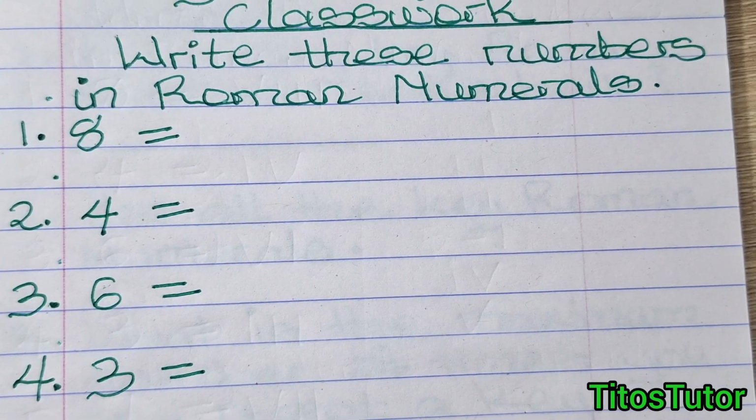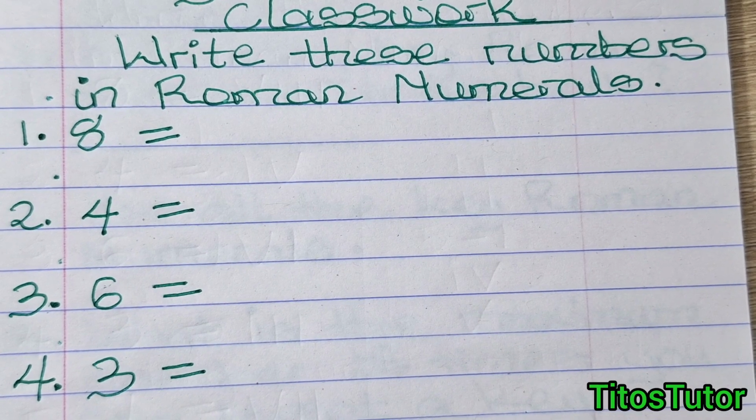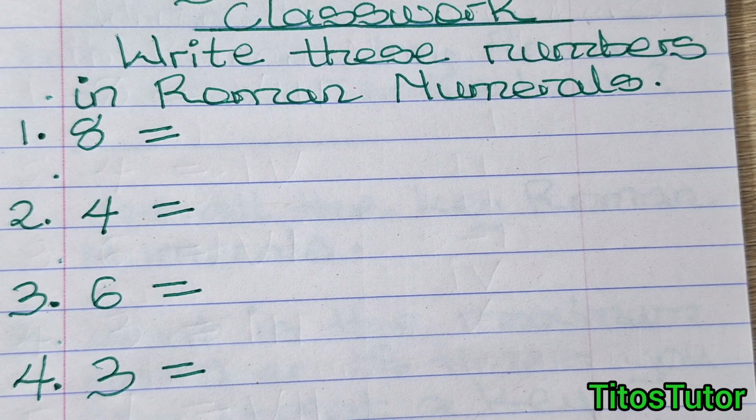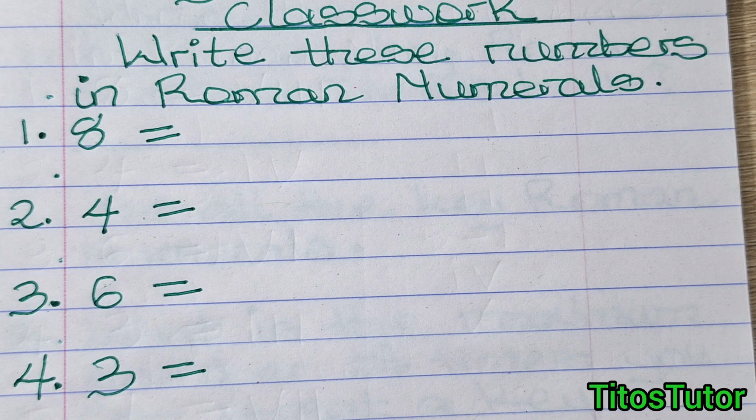This is a little classwork I did with my students, and I would like us to do it together. And it says, write these numbers in Roman numerals. The first one was written in Indo-Arabic, which is 8. To write 8, you do 5 plus 3. Key Roman numeral is 5, and you add 3 to it.